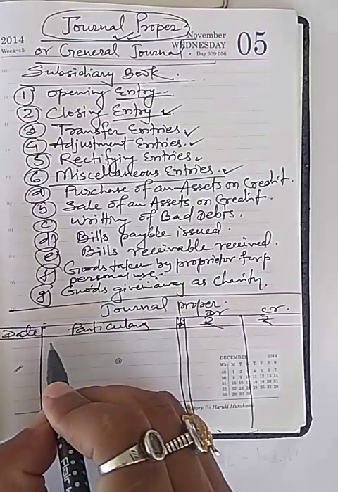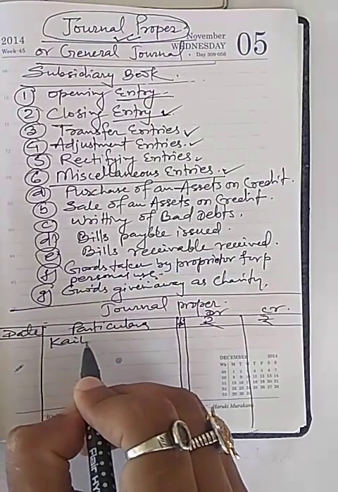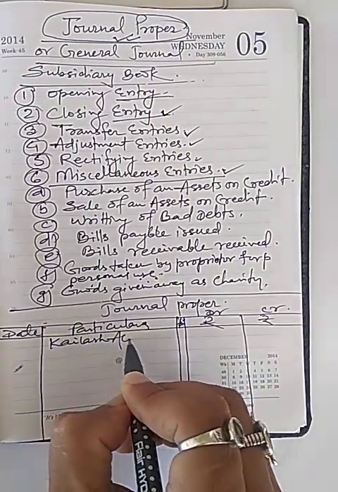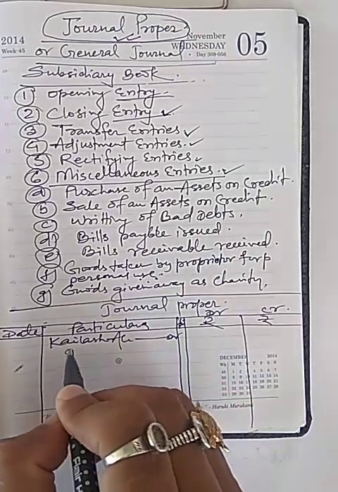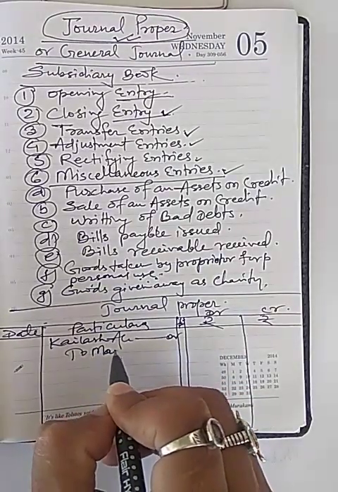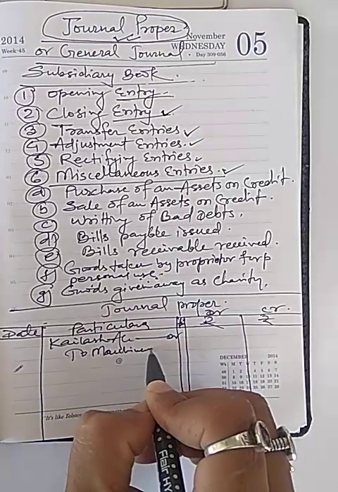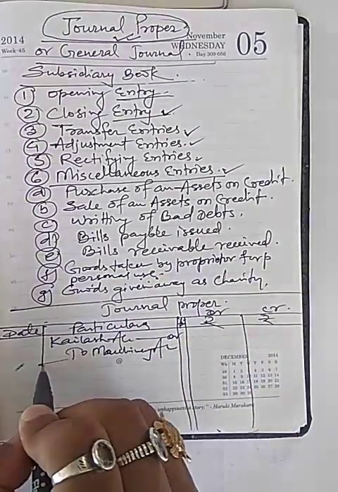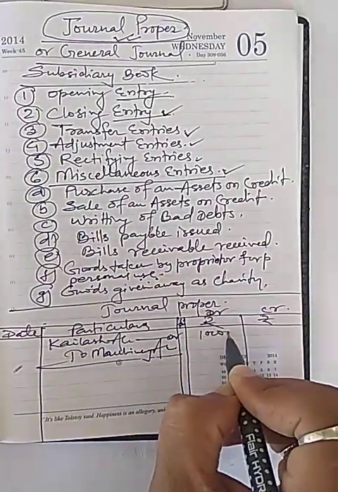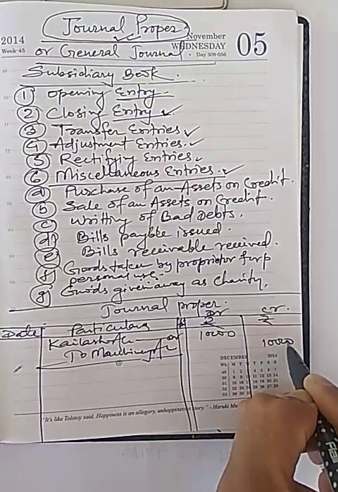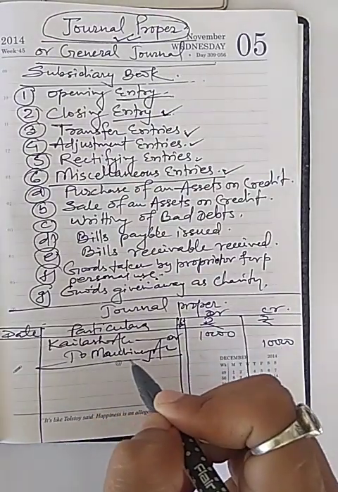Then journal entry will be Kailash account DR to machinery account, 10,000 and 10,000.